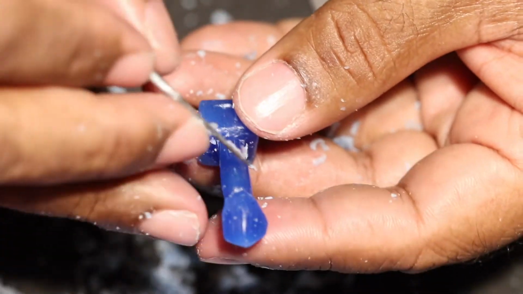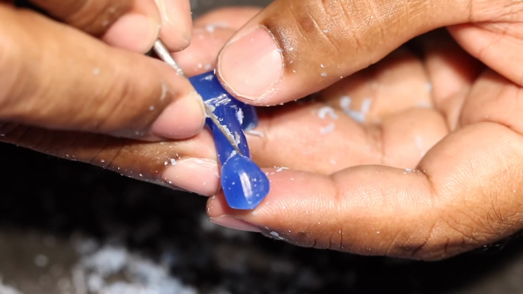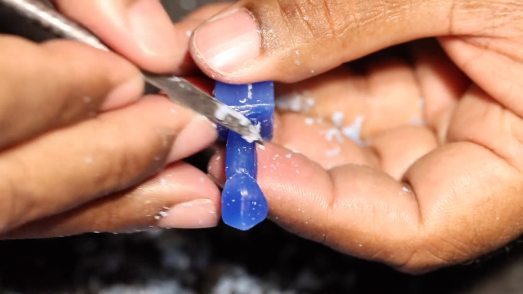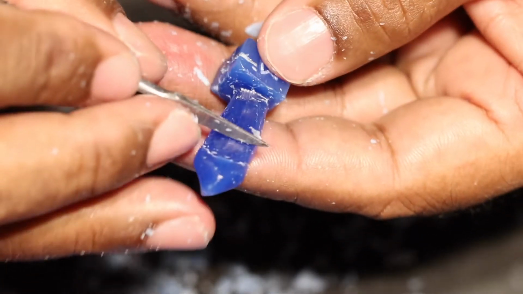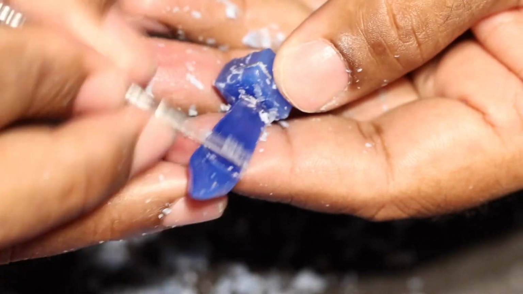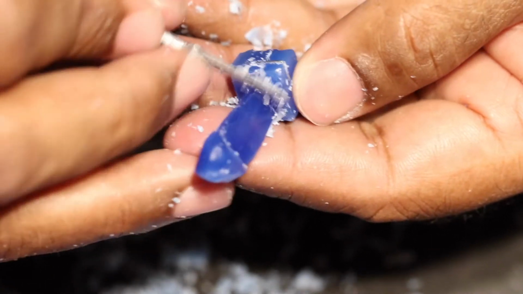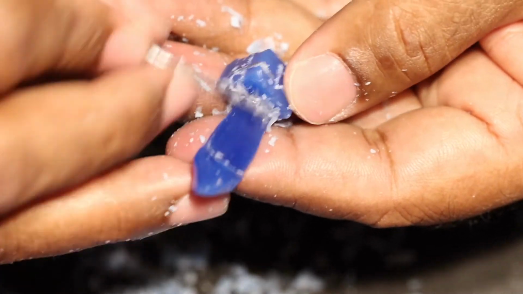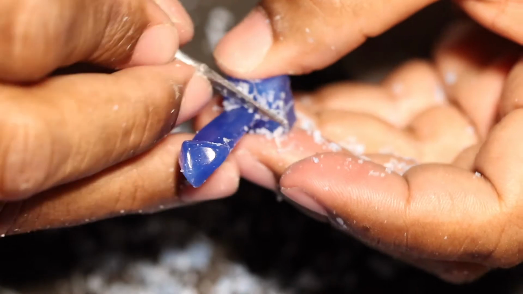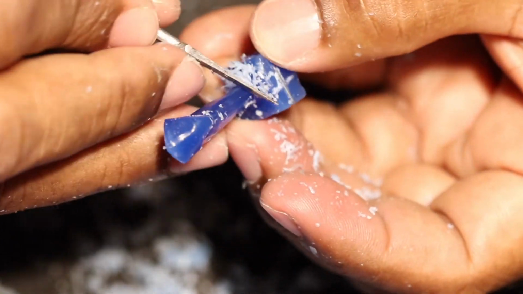Now, once you've done that, you've seen that roughly the whole thing is getting shape. You have got the tooth converging, the root is converging towards the apical. You can just smoothen it. Make a smooth surface. So you see thin shavings only, I'm not pressing too hard. Very thin shavings coming off.